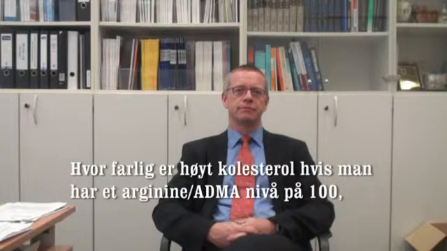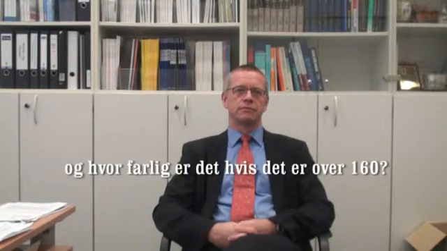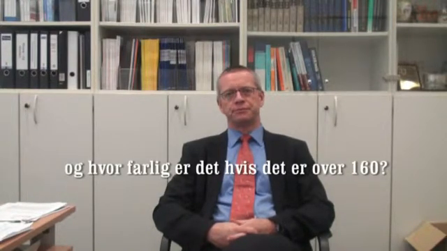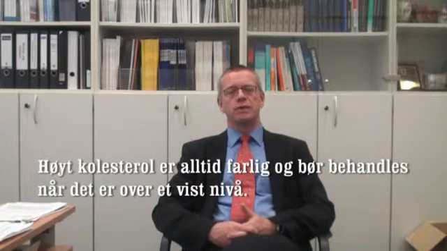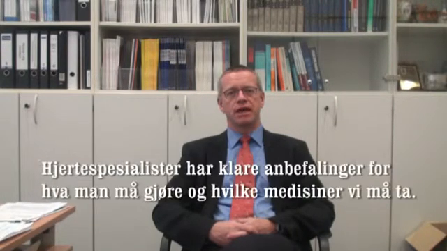How dangerous is high cholesterol if the L-arginine ADMA ratio is 100, and how dangerous is it when the ratio is over 160? Cholesterol is one of the primary risk factors for atherosclerosis. So high cholesterol is always dangerous and should be treated when it is above certain limits. There are clear recommendations by cardiology societies what to do and what drug to take.